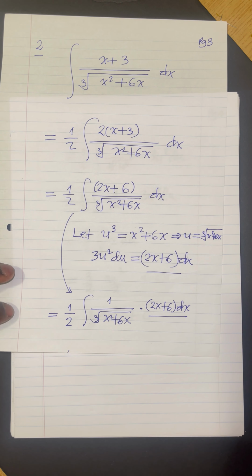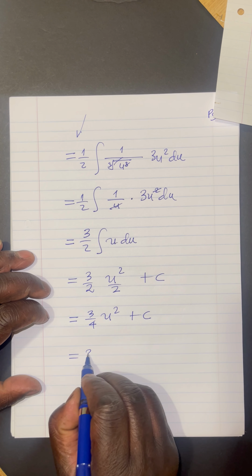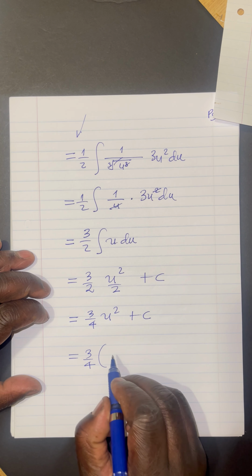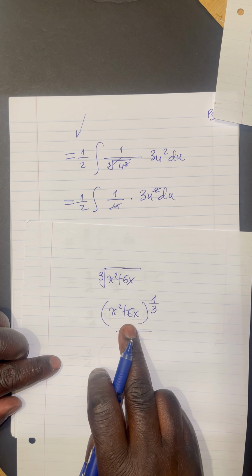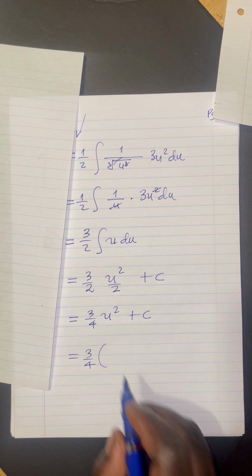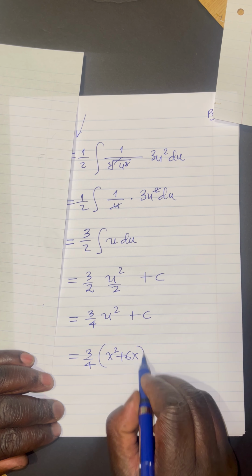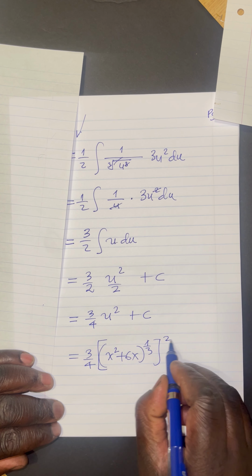All right, so now moving on, this part now is going to be 3/4, and I'm going to have the u alone is this expression, remember, x squared plus 6x, and we have to take cube root of that, in other words the power 1 over 3. So x squared plus 6x, the power 1 over 3, and the whole of this has to be squared and then plus c.